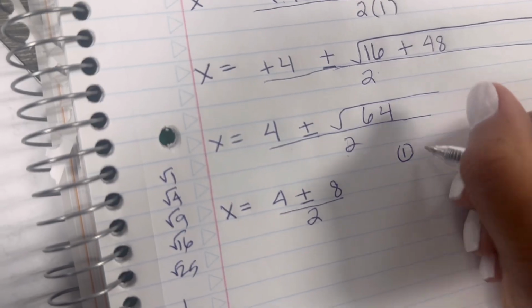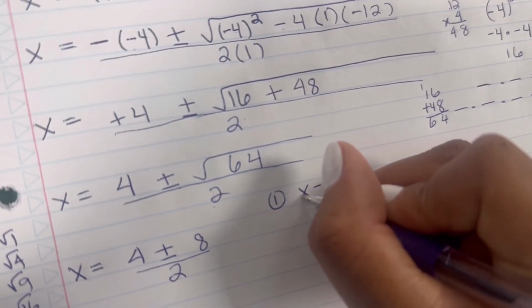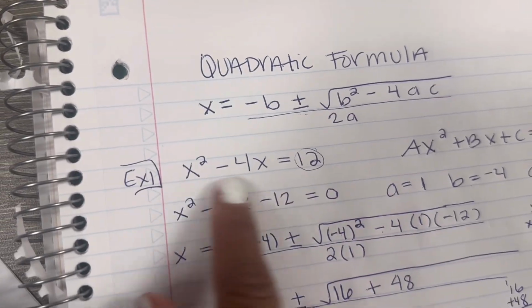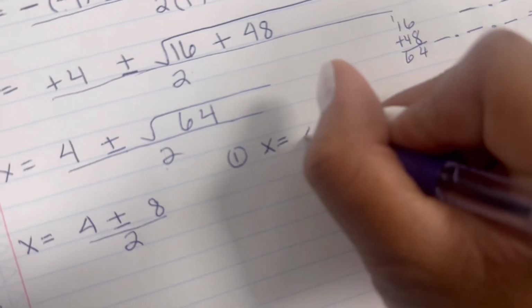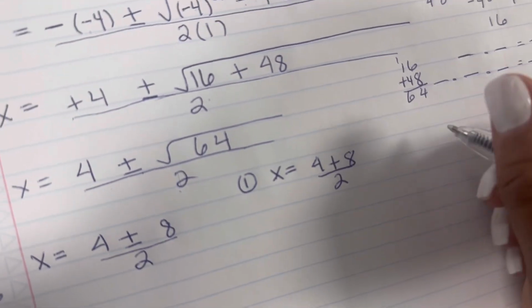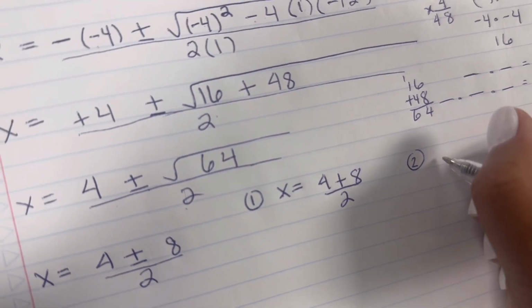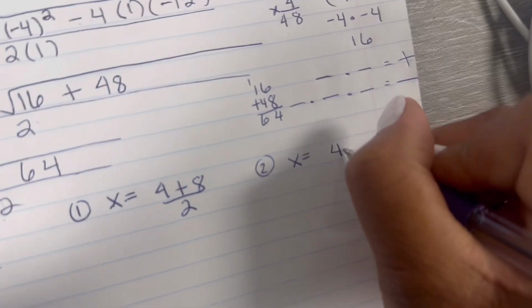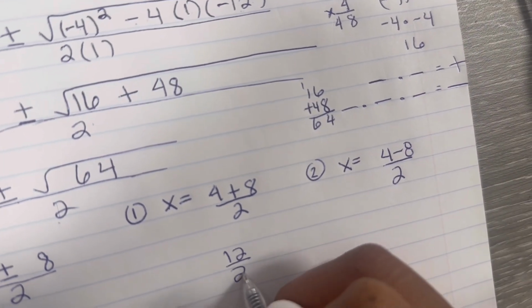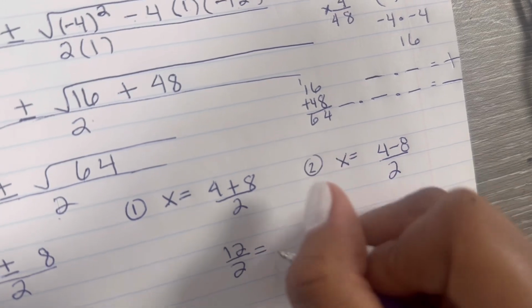Create two cases. So your first x-intercept, first solution to this equation, is 4 plus 8 divided by 2. And then your second solution is 4 minus 8 divided by 2. 12 divided by 2 gives you 6, right?